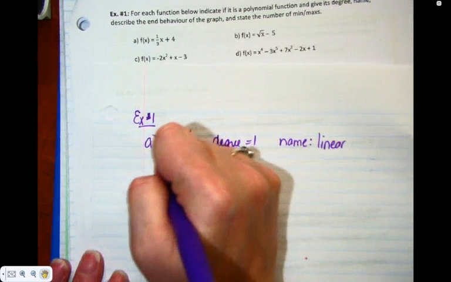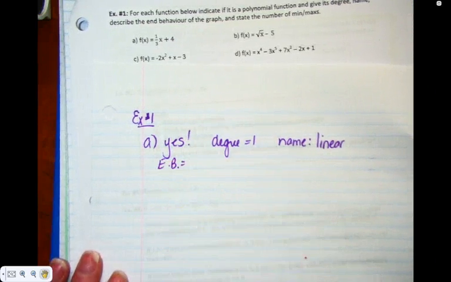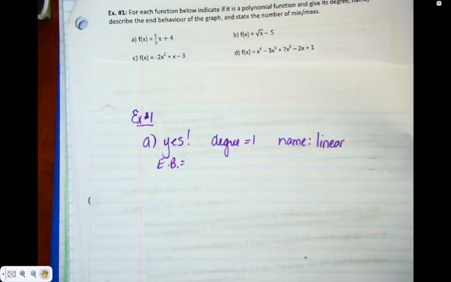End behavior, I'm going to abbreviate to EB. If you don't think you're going to remember what that is, write out end behavior. So we just need to think back to those patterns. If it is an odd polynomial, we need to look at the leading coefficient. What's the leading coefficient?